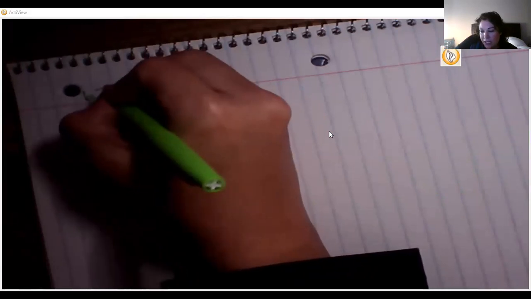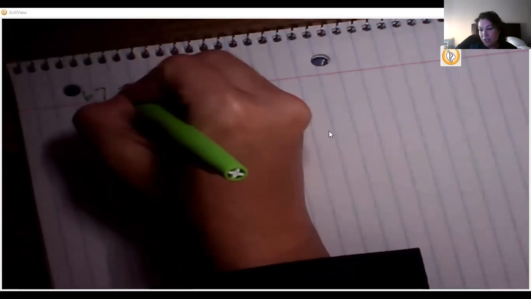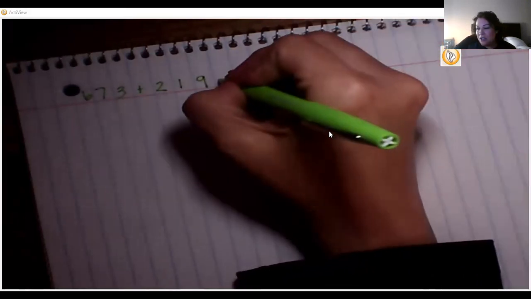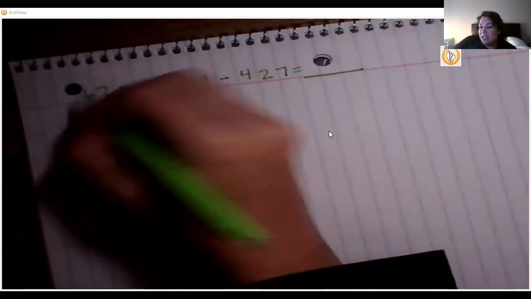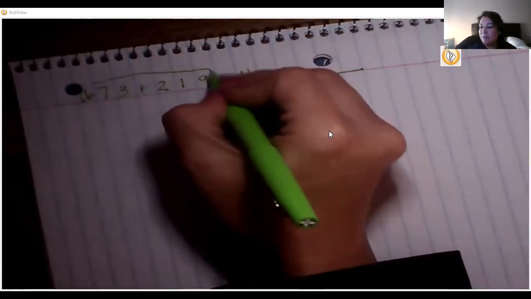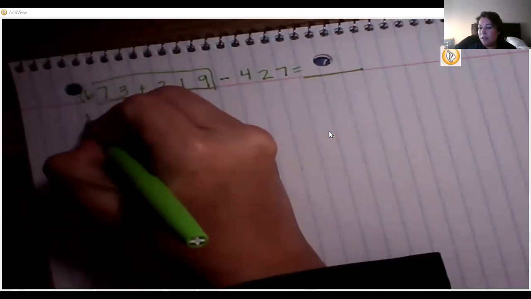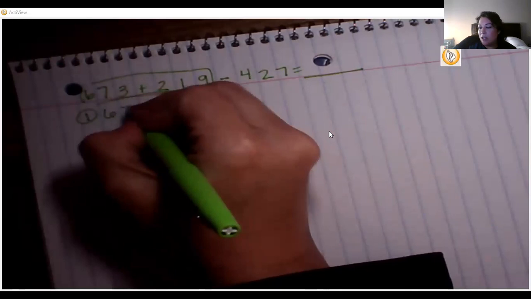All right, guys, so here we are with our notebook. We have our plan. We're going to do a little multi-step planning now. We started with those second graders making 673 cookies and 219 cupcakes. And then they sold 427 of their treats. So we're going to find out what they have left. I'm going to take this one step at a time. Here's my first step. I like to write it out so it's very organized.